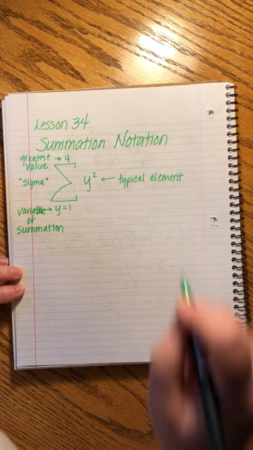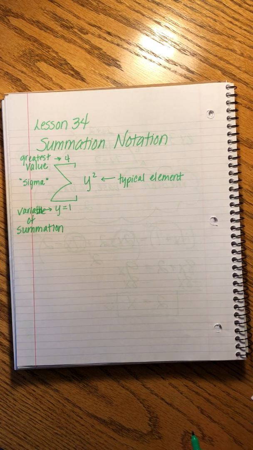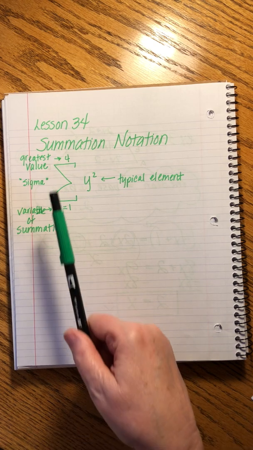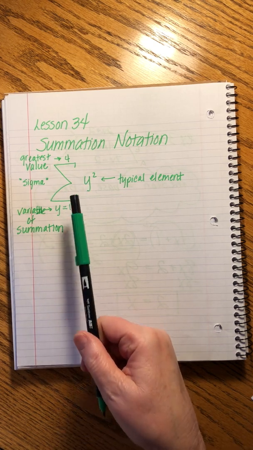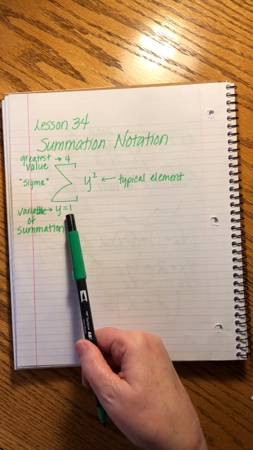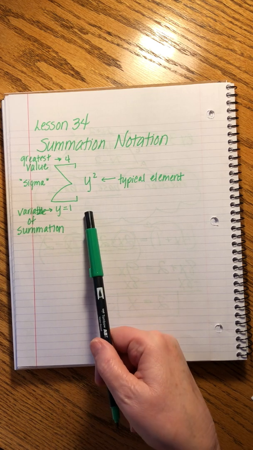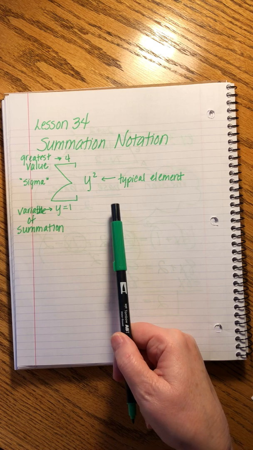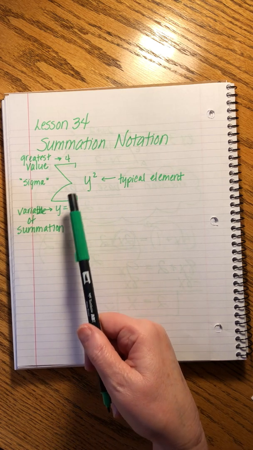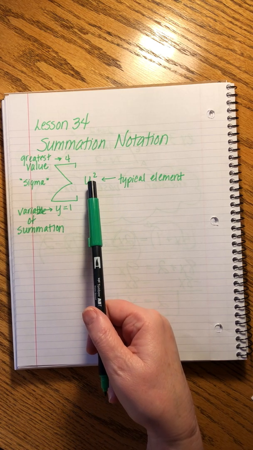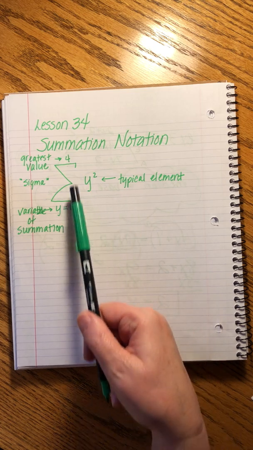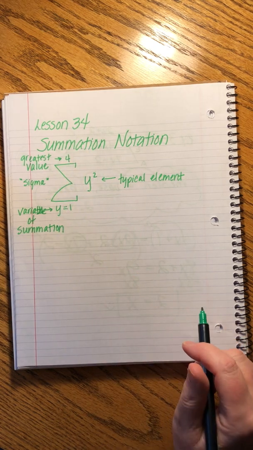Let me break that down for you and tell you in simple English what it is that we're doing. What this is saying is take this number, plug it into this expression, find the answer, then add it to the next number in that expression, then the next number all the way up till 4. So here's how we would do that.